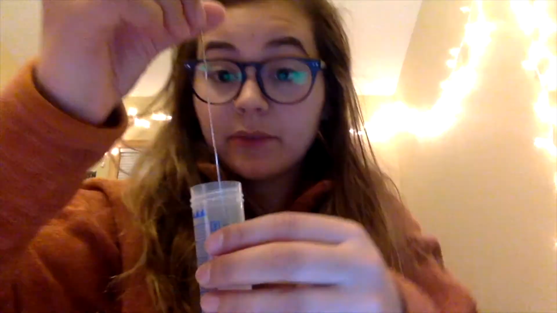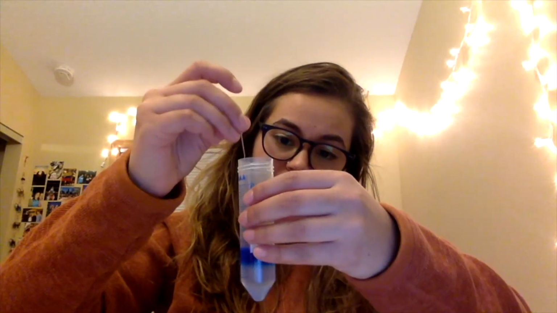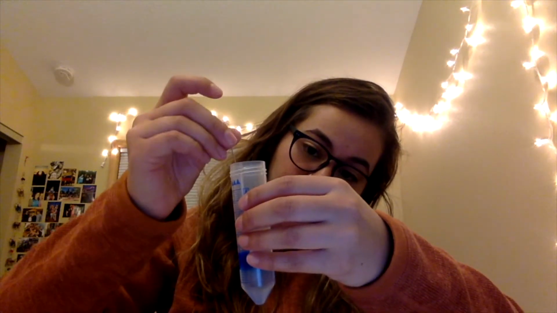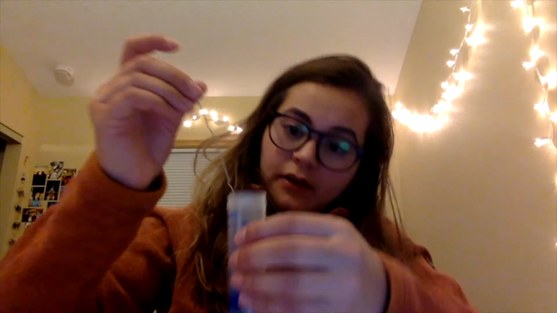So I have some here, so I'm going to show you. Hopefully you can see. So do you see those blue kind of threads around the paper clip? That's our DNA. So keep twirling, see if you can get a little more. But yeah, pretty much there you have it.